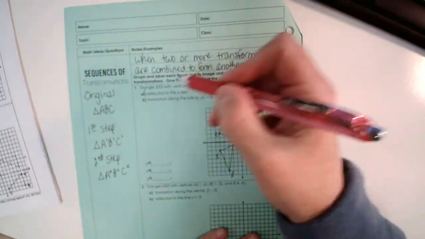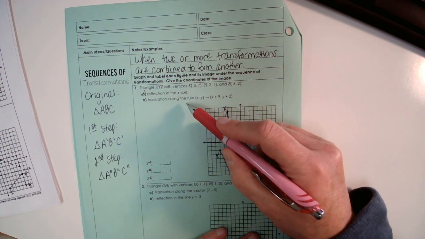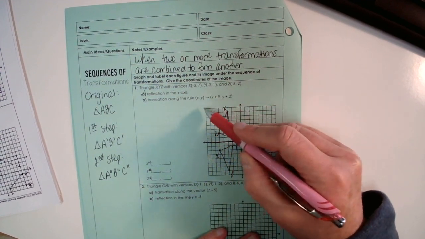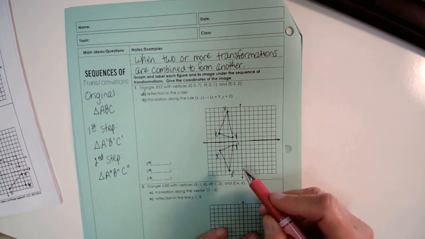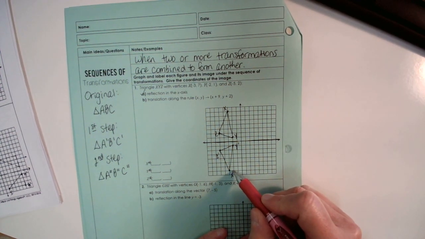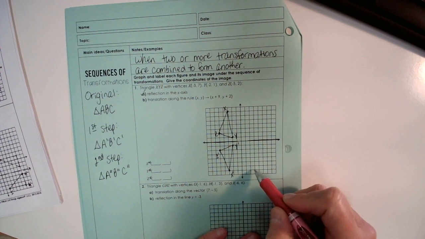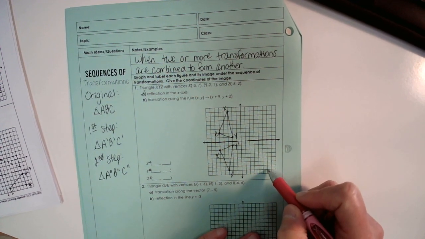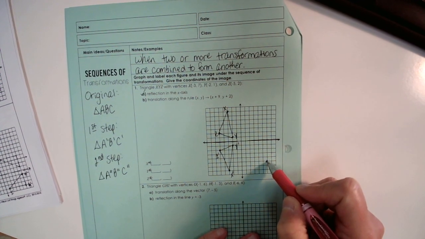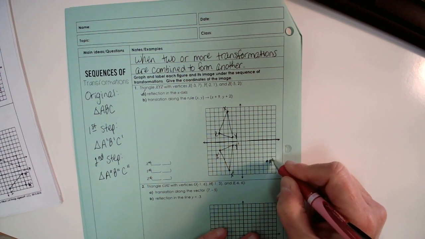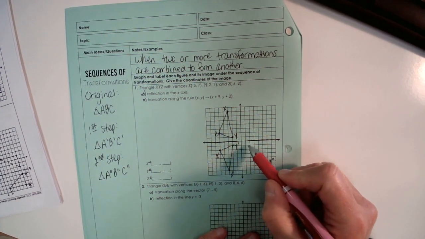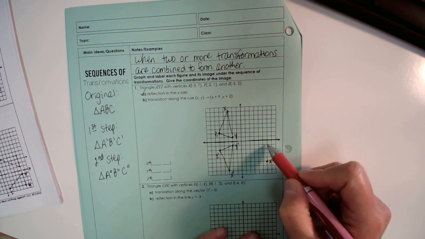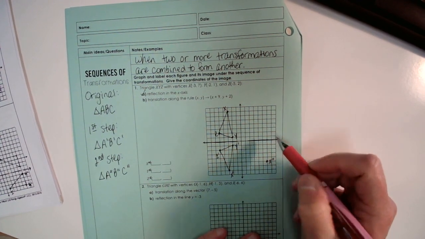I did part 1. Now I'm going to do part 2. Translate using this rule or vector, x plus 9 and y plus 2. So every single one, go 9 to the right, and then up 2. There's my x double prime. Y double prime, 9 right, 2 up.